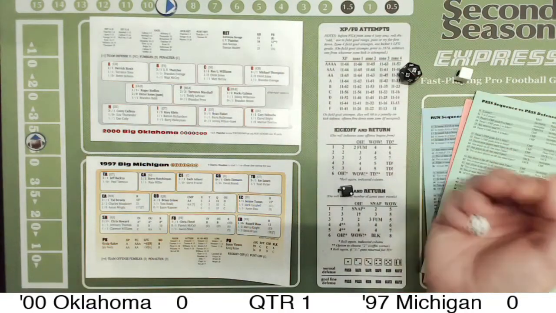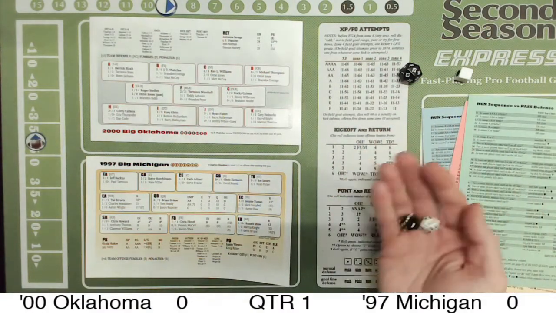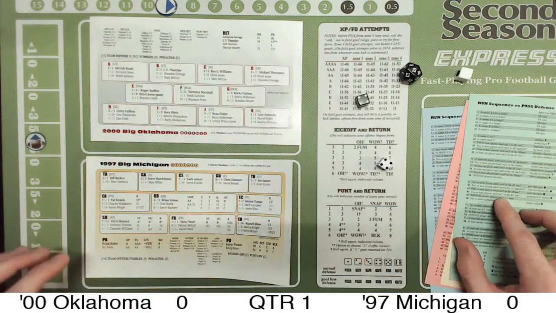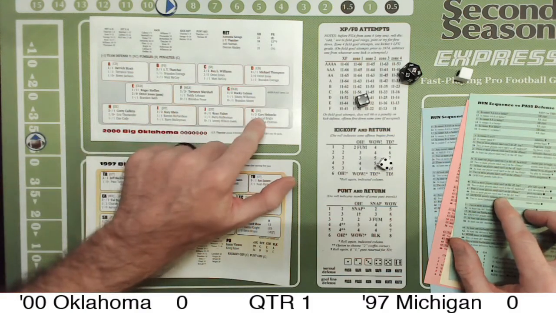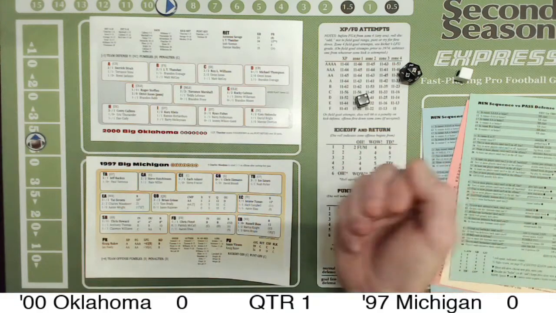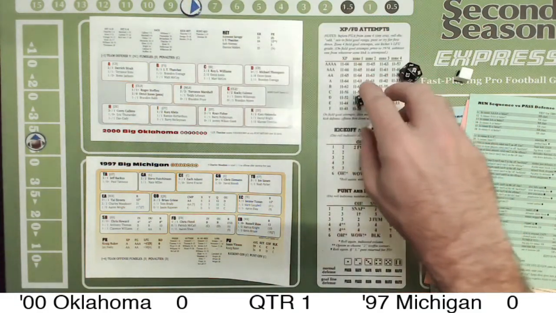Michigan driving now as they're going to go run against pass. Last time they fumbled. 44, 2 or more players rated run 2 on the defensive line. That is going to be Corey Klein and Corey Hanecki. And penetration by the defense. That was on 3rd down. So the drive will end for them.